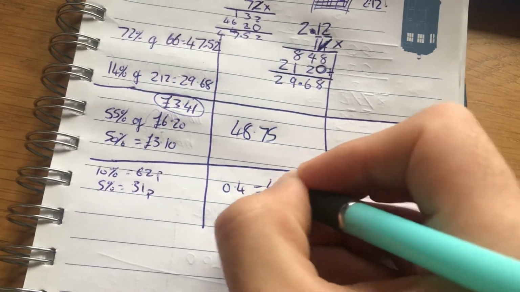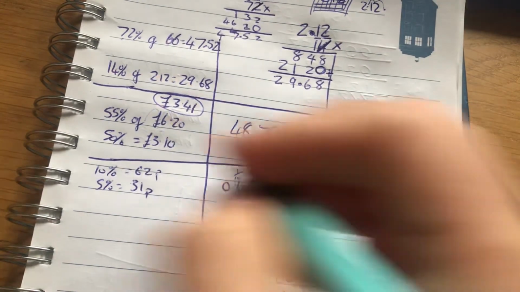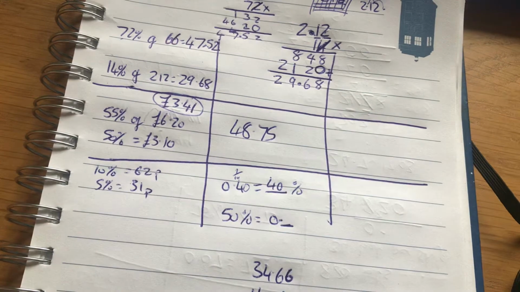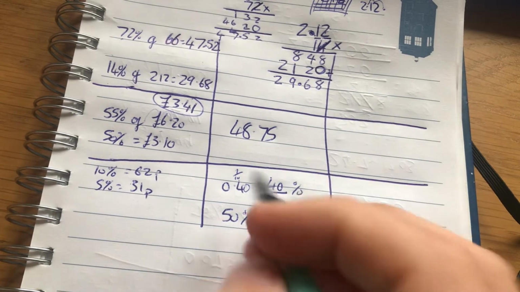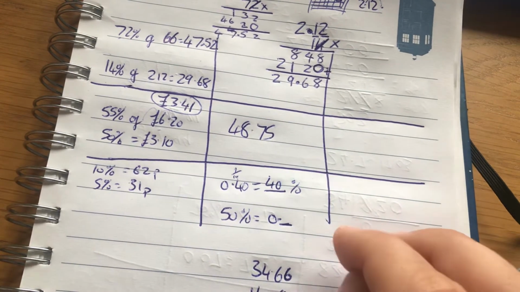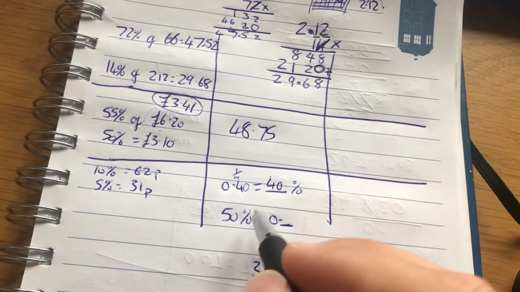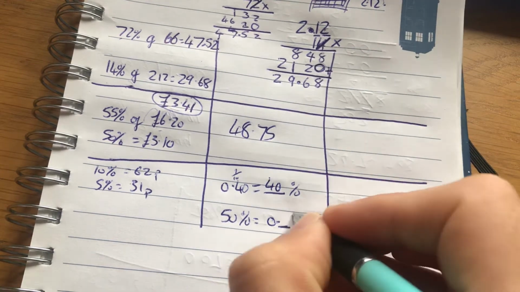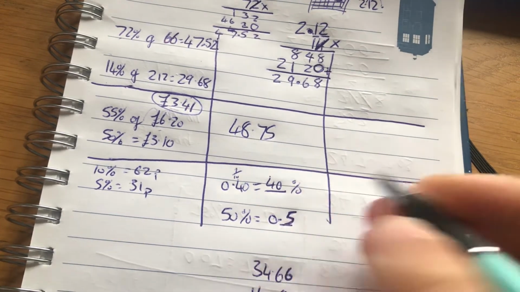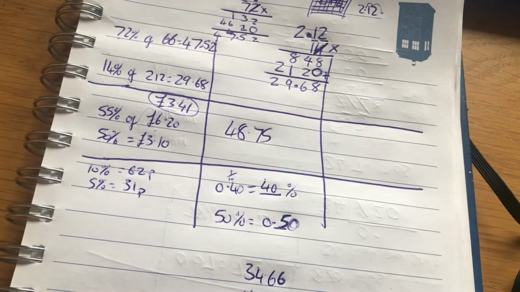.4, that's 40%, because remember that is your 10th column. There is a 0 here. If ever you get a number like that and there's nothing after it, put a 0 there. Okay. 50%, that's 0.5, because you can also put a 0 there and make it 50, 0.50.